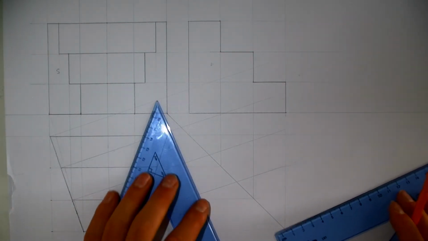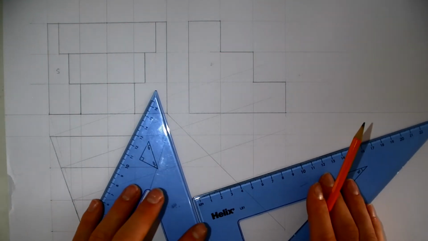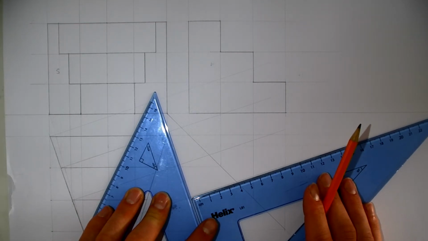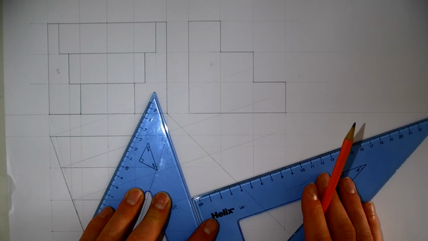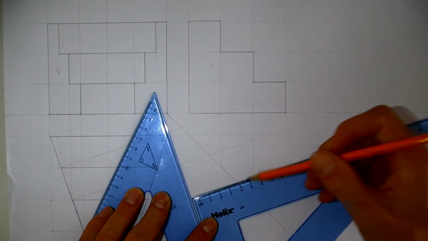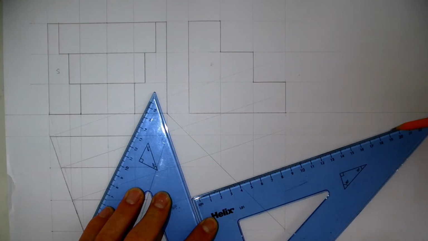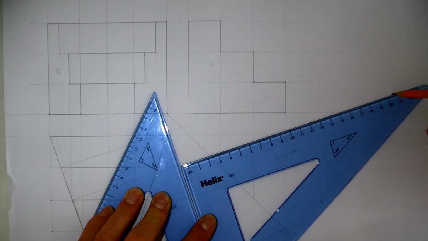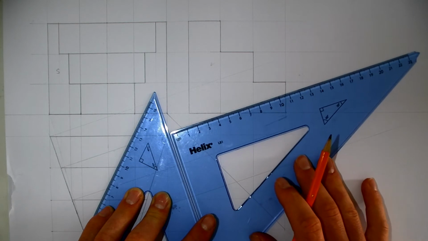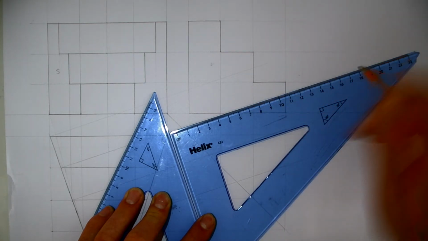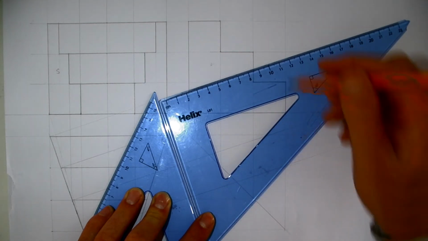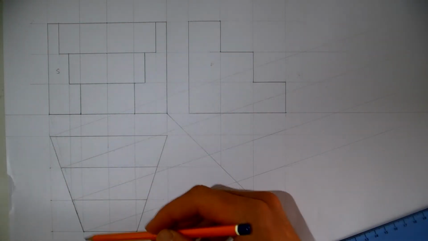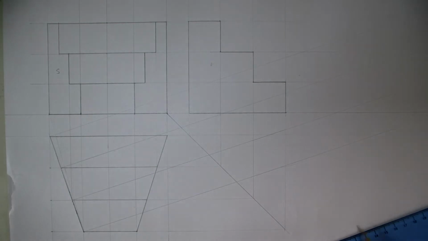Now I'm going to come up here closer to the mark. This is just extending my lines. So what I'm going to do here is extend all the lines out, so they're a little bit longer. Okay, so now I have my 4 points or my 4 lines projected up.